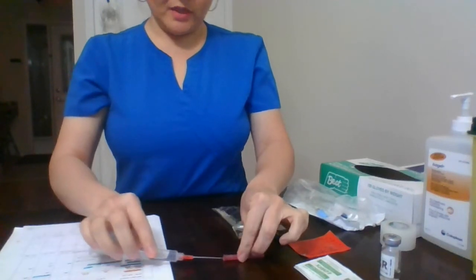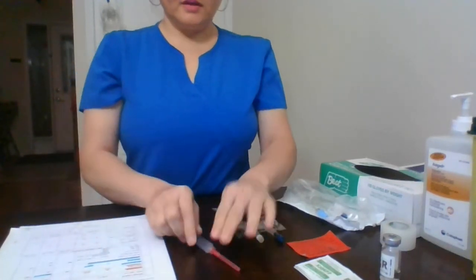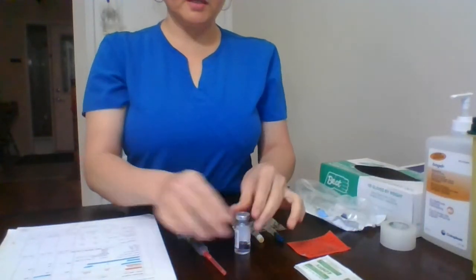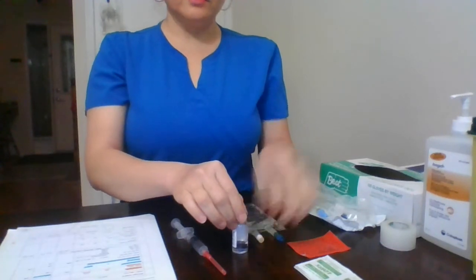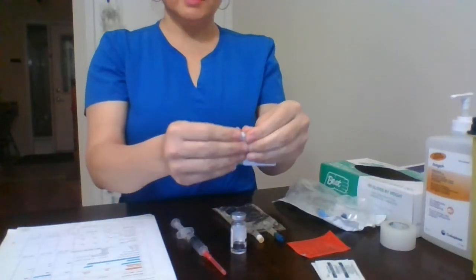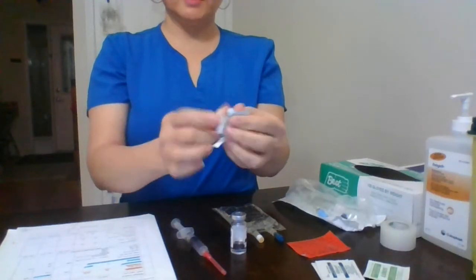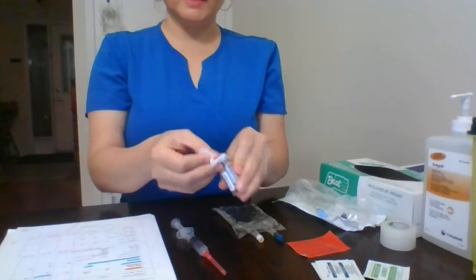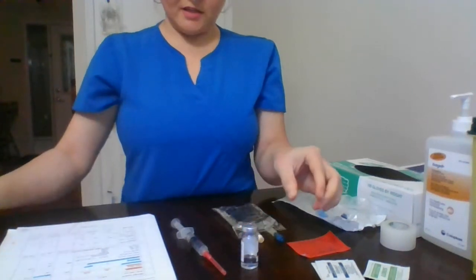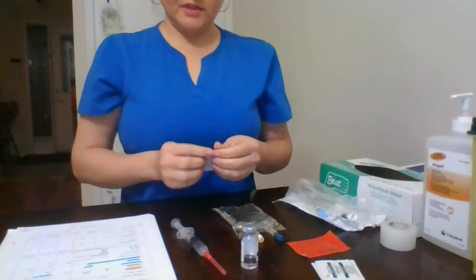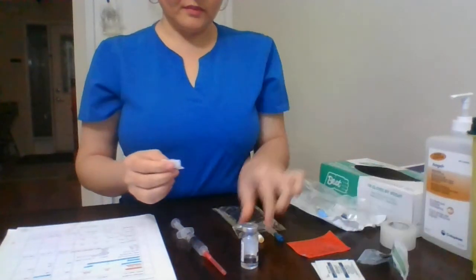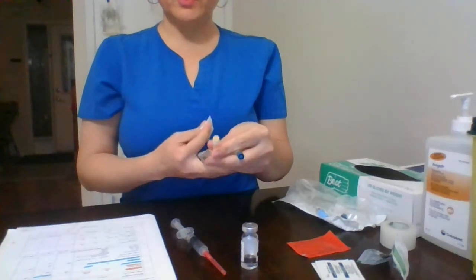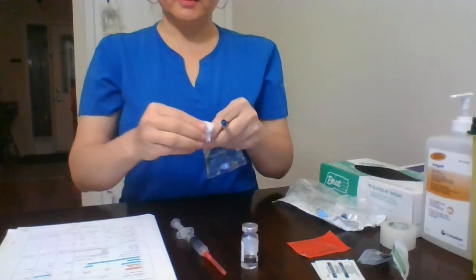Since I haven't wiped, one thing I forgot to mention is because this vial was already used, what I needed to do is to take an alcohol pad and wipe, which I should have done before, but I know that I'm supposed to do that. And then the next thing I will do is to wipe our mini bag where we're supposed to inject the medication.